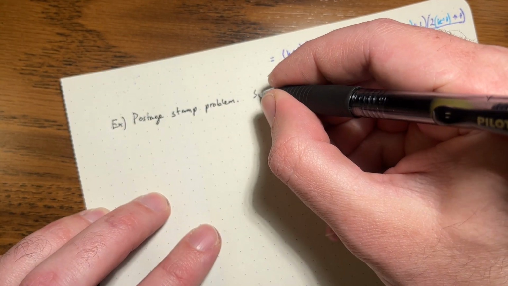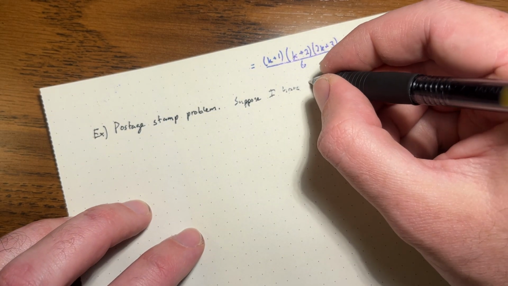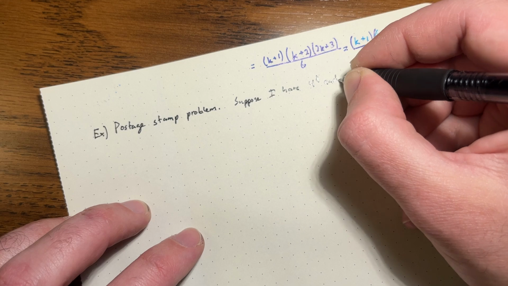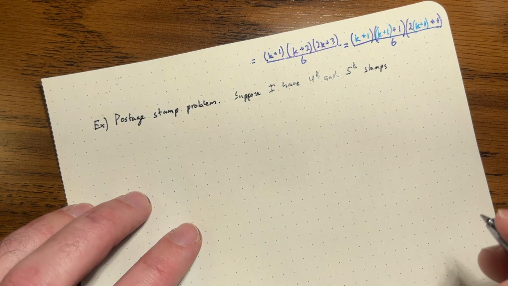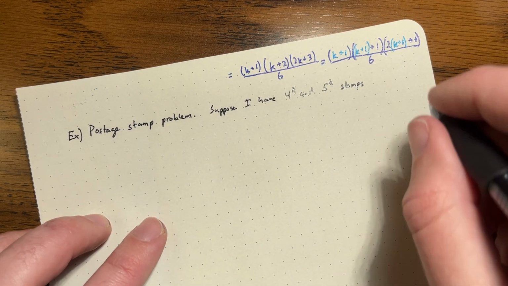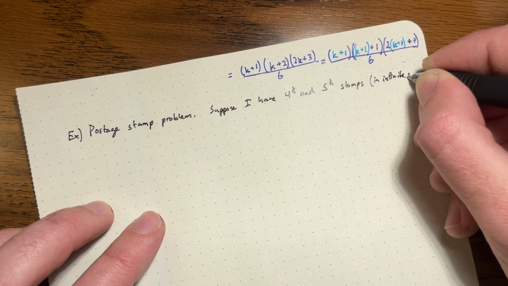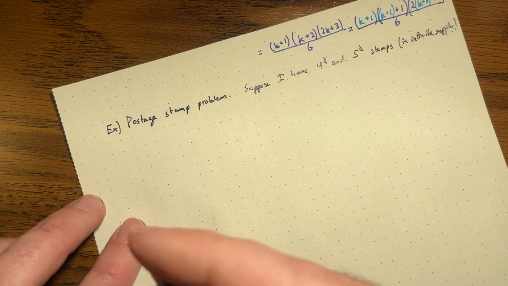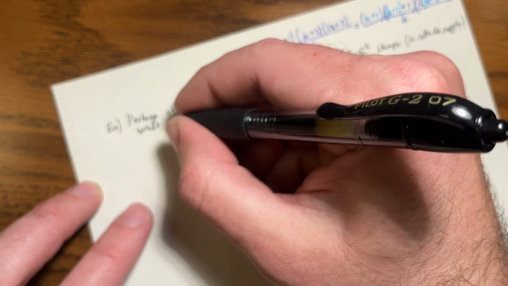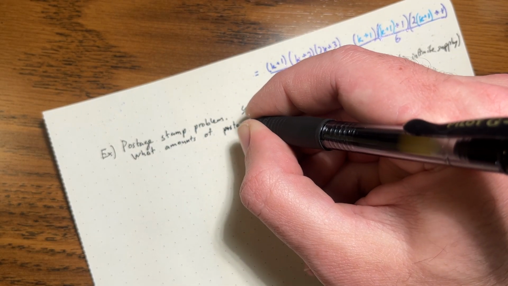So the postage stamp problem is, suppose I have, and you can change these numbers, but I'm going to do 4-cent and 5-cent stamps in infinite supply. I have as many as I need, basically. And the question is, what amounts of postage can I make? What postage can I make? It's actually a rather interesting problem.